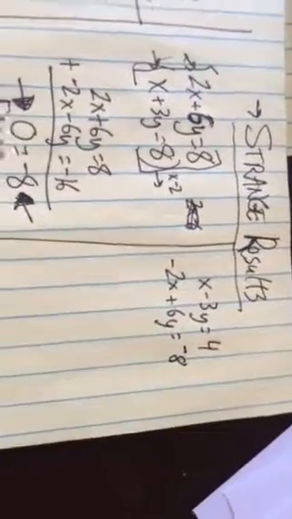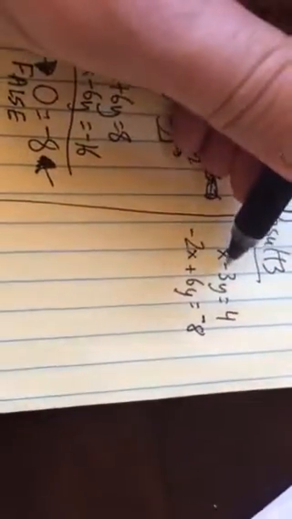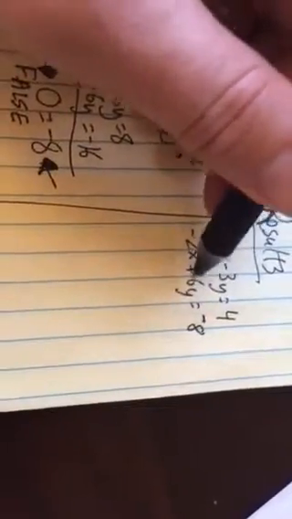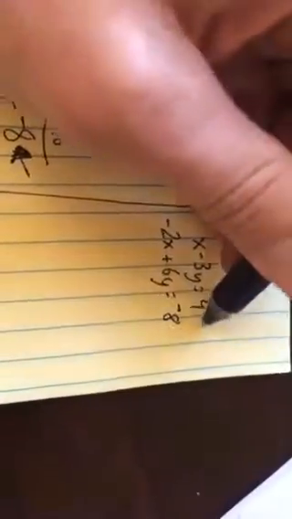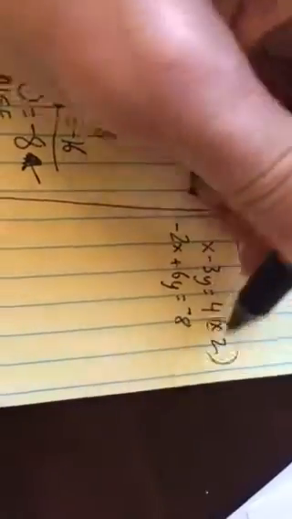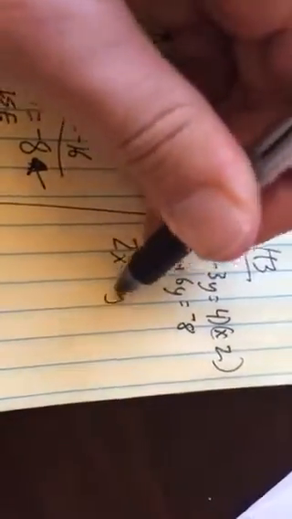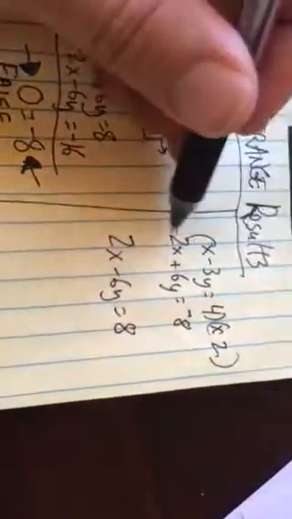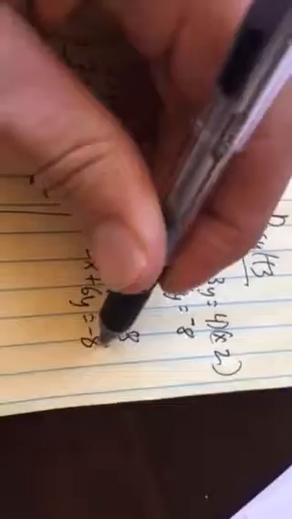Okay, so on to the next strange result. Same sort of thing, x and y. I'm going to do elimination. I notice that this is a negative 3y and that's a positive 6y. So if this was a negative 6y, the y's would cancel. So I'm going to multiply this top one by 2. I'm multiplying that entire top equation by 2. So if I do that, I get 2x minus 6y equals 8. And the second equation I wasn't going to touch: negative 2x plus 6y equals negative 8.